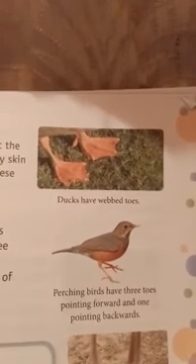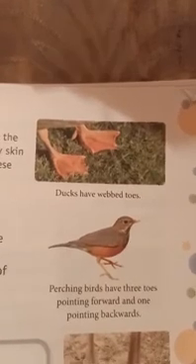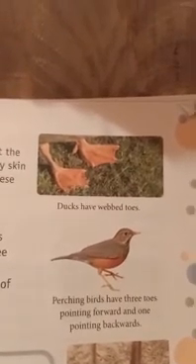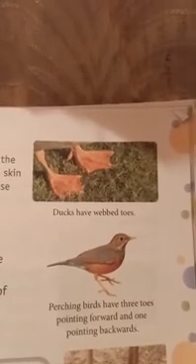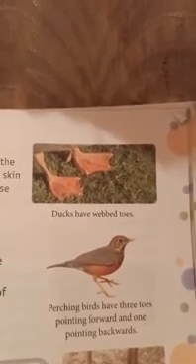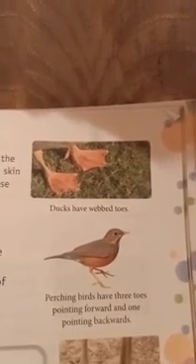Which means 3 toes in the front and 1 at their back. See, ducks have webbed feet. These 3 webbed toes are joined together by skin and they are called webbed feet. And this type of feet helps the birds to swim in water.